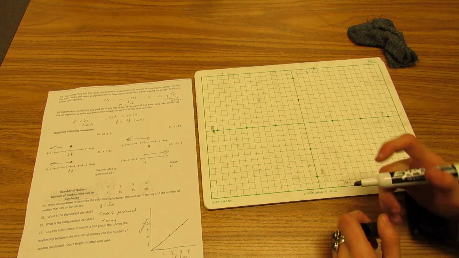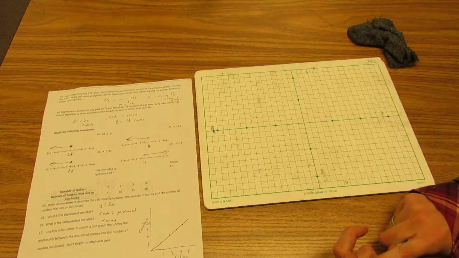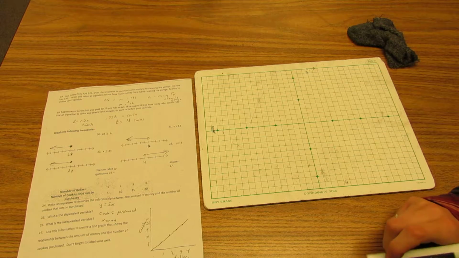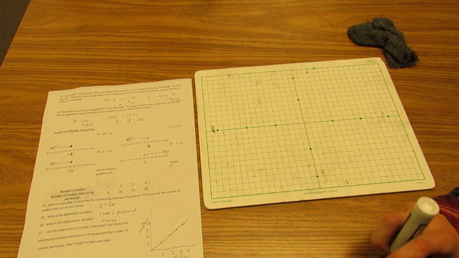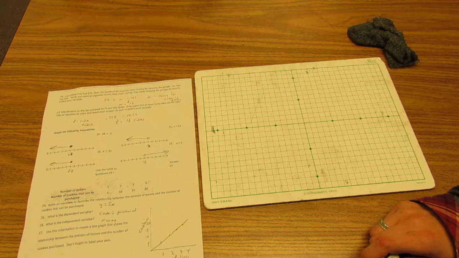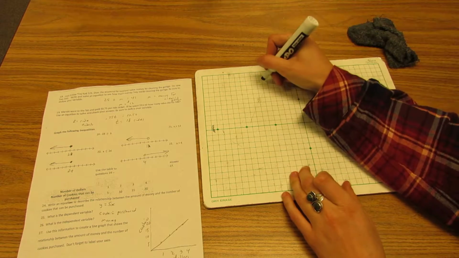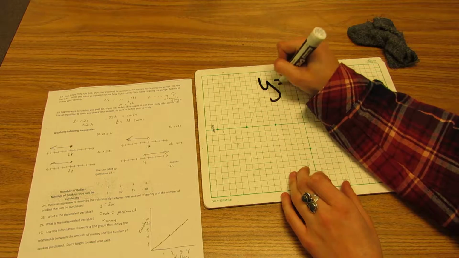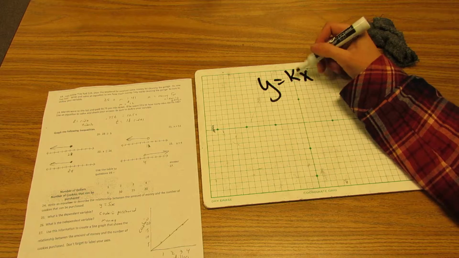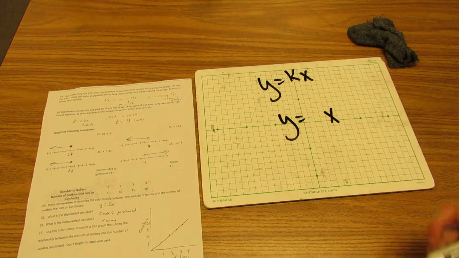Okay. And now we're going to move on to number 24. So number 24 says, write an equation to describe the relationship between the amount of money and the number of cookies that can be purchased. So guys, this actually goes back to direct variation. And I told you direct variation will always come in the form of y equals k times x. So x won't change, but this k will. So let's go ahead and write our skeleton equation.